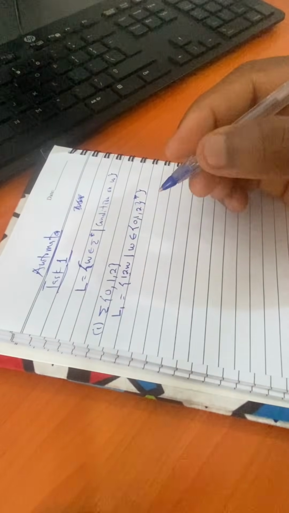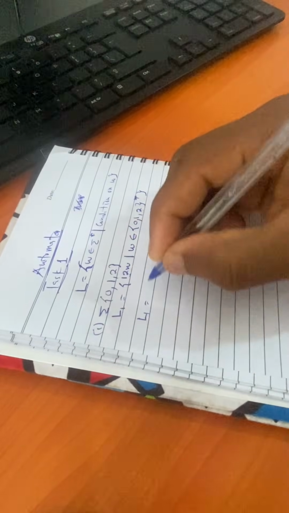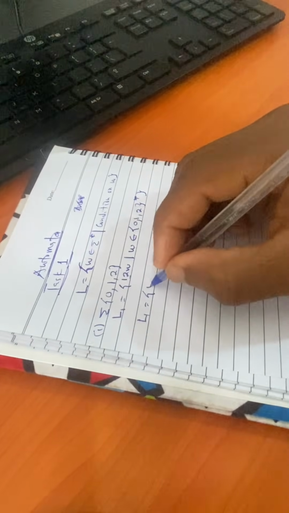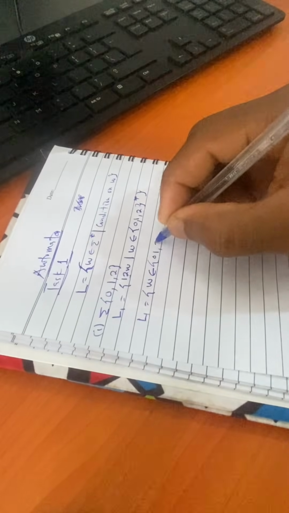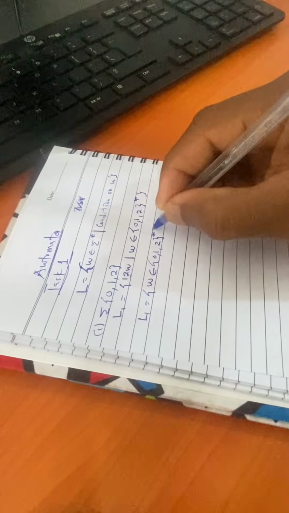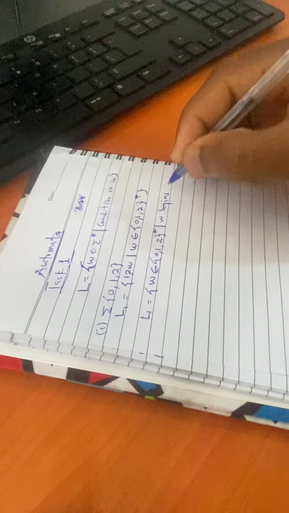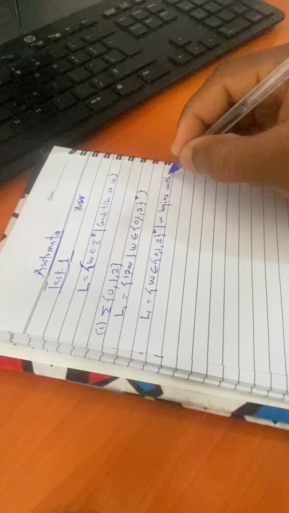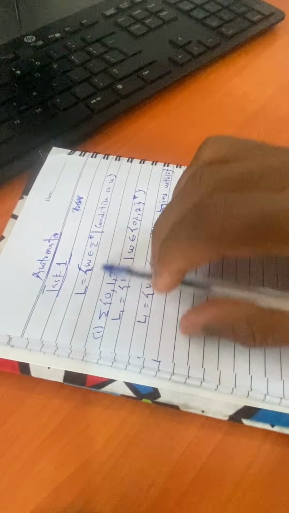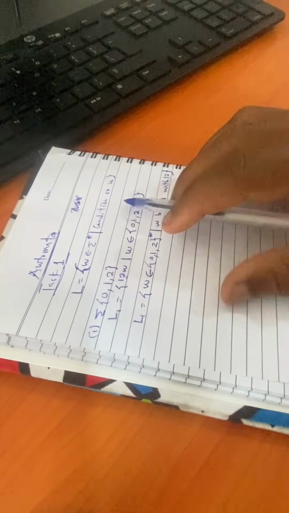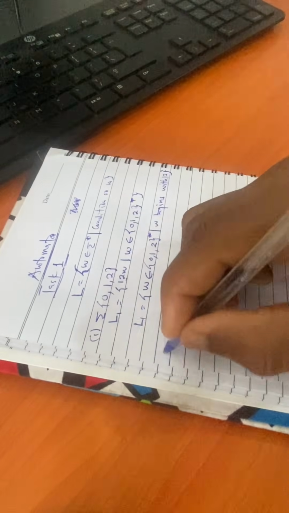Or equivalently, we can also say that the language is equal to the string which belongs to 0, 1, 2, star, such that the string begins with 1, 2. So this is another way of writing the language for this particular alphabet, or the set builder notation for this. All right, so let's move to the second one.